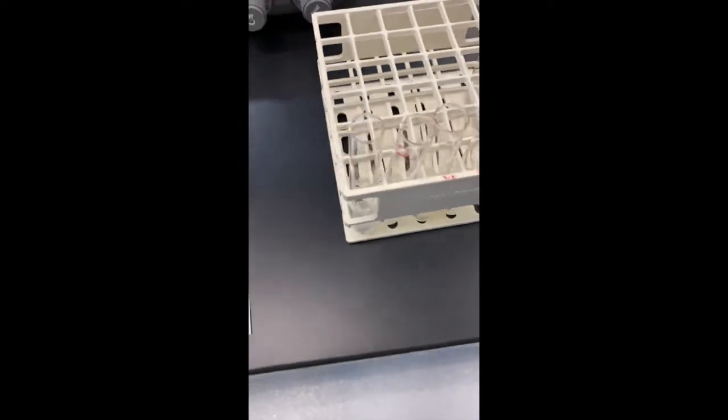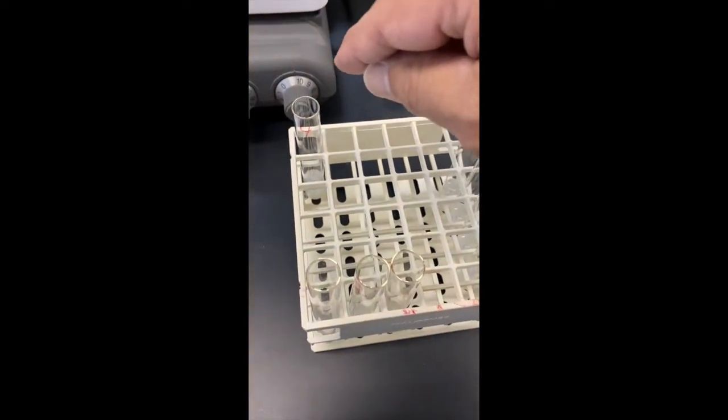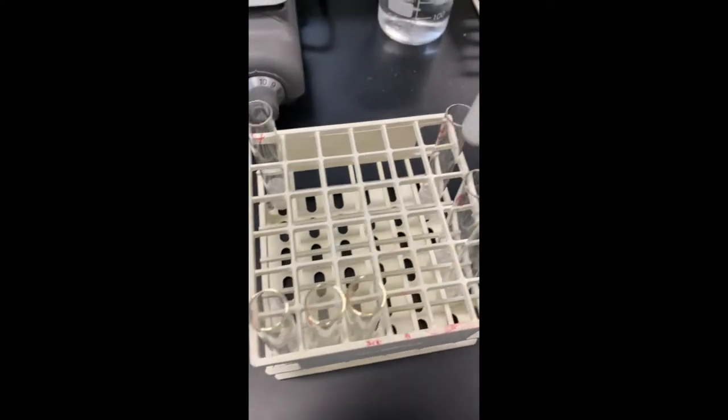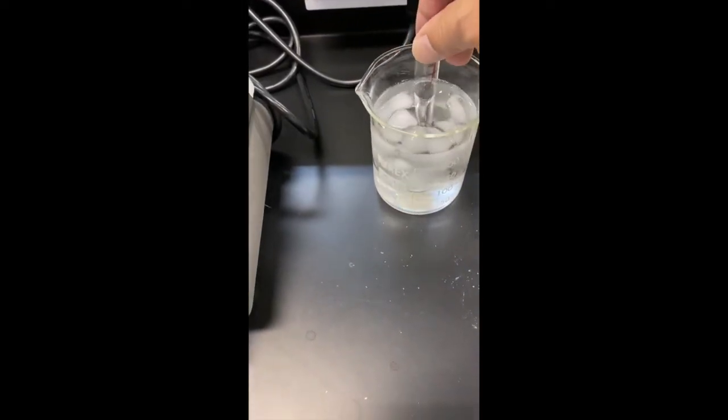And we're going to place test tube number 4 in the test tube rack at room temperature. So this one will remain here at room temperature for 2 hours. Test tube number 7 is going to be in the ice bath. And we're going to leave it there for 2 hours.